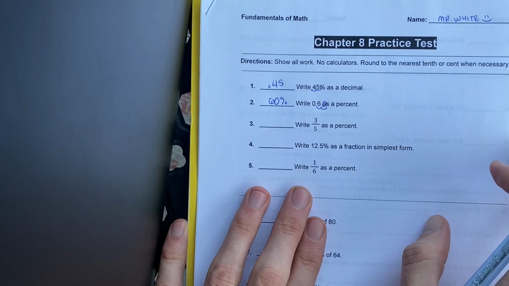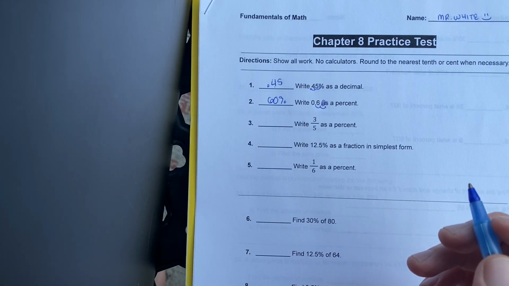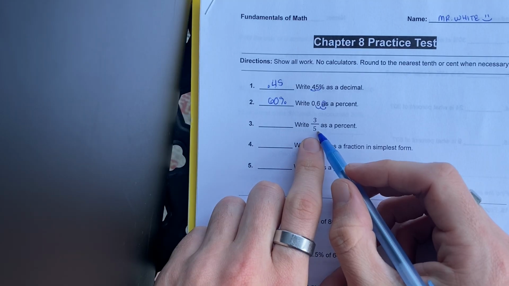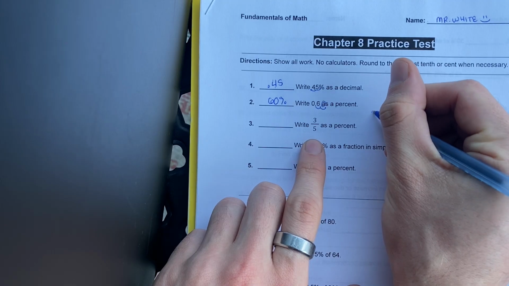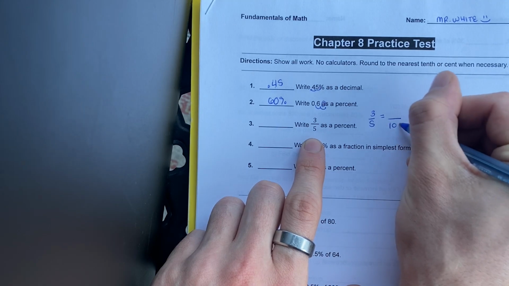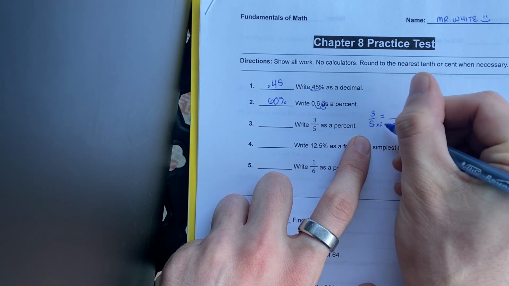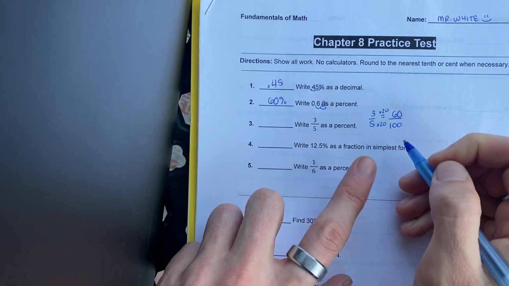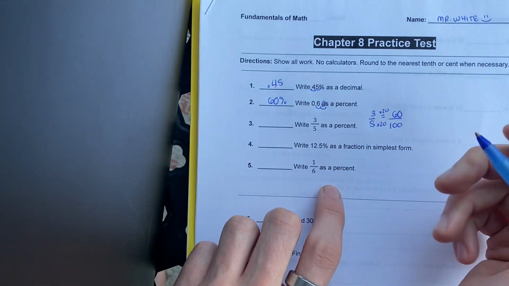The next one there, write 3/5 as a percent. One way we learn to do it, which will probably be the best way going forward if this bottom one can easily go into 100. That is one way you would do it. So I'll set that up as 3/5 equals what over 100? 5 times what equals 100? Well, 5 times 20 does, so I can multiply the top also by 20 and see that it's 60 over 100. And we learned if you have 60 over 100, we would just say this is 60%.